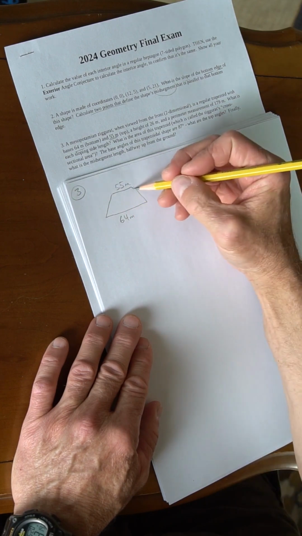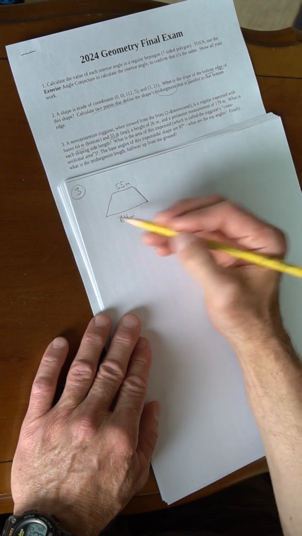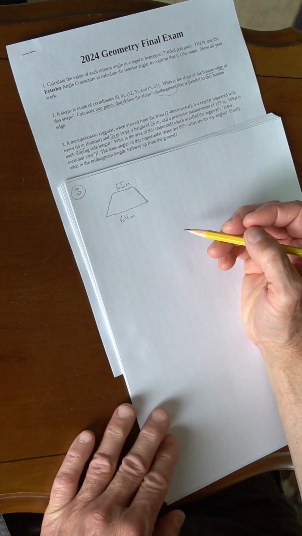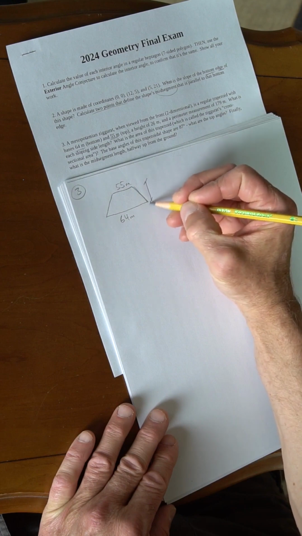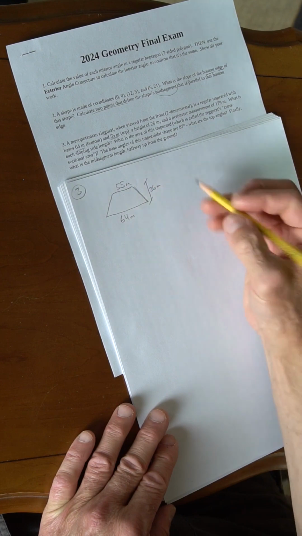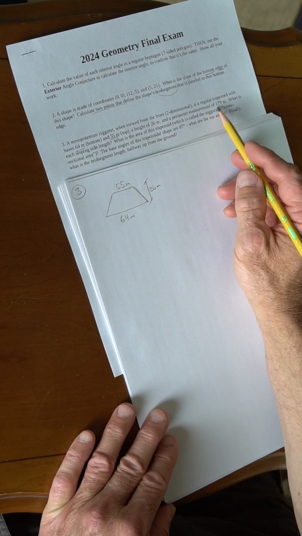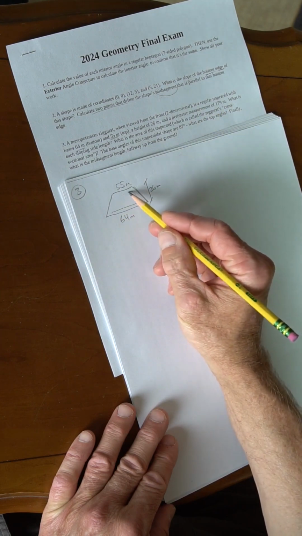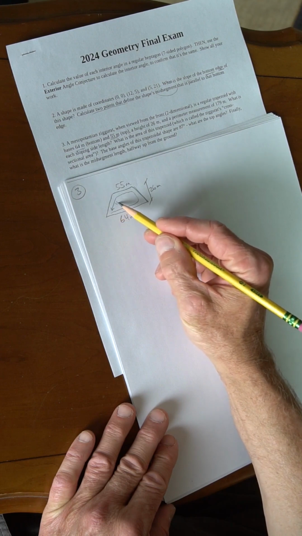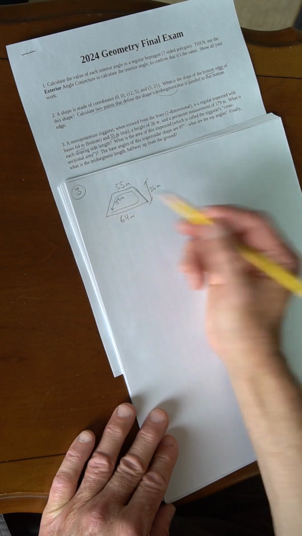I haven't done a very good job of making that look regular or symmetrical, but you can use your imagination. It's got a height of 26 meters. So this height right here is 26 meters. And a perimeter measurement of 179 meters. So the perimeter all the way around is 179 meters.